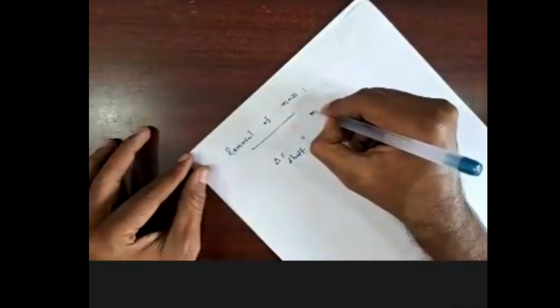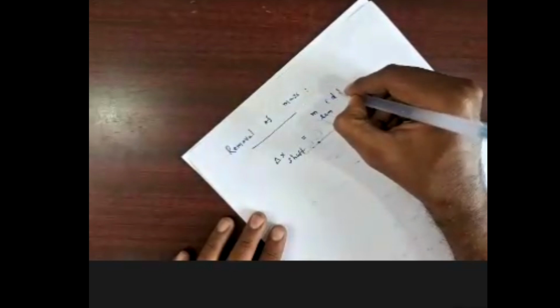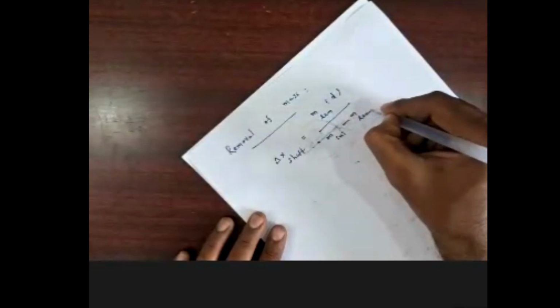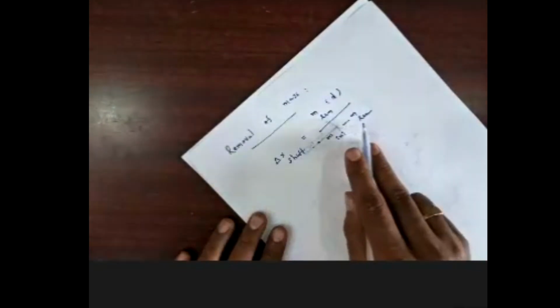Delta X shift is equal to, how do we consider that? M removed. Previously, how much mass was added? Here, how much mass is removed? M removed into the distance between the two center of masses, divided by M initial minus M removed. Previously we added, that's why we used plus and M added. Now removed, so M removed into the distance between the two center of masses, by M initial minus M removed. This is the formula for this.